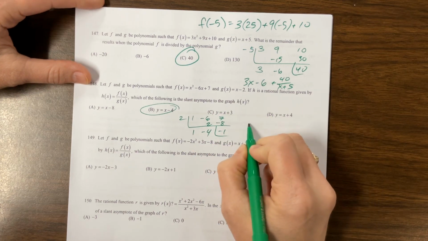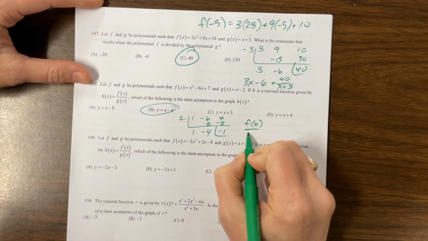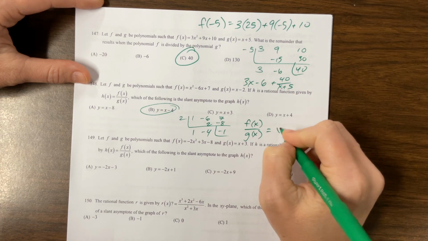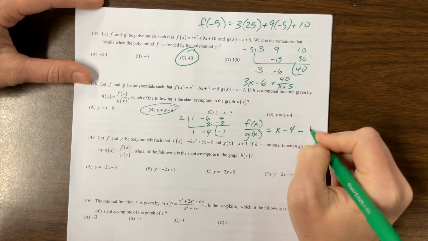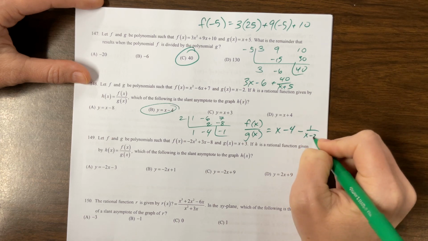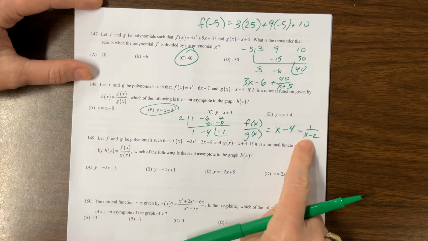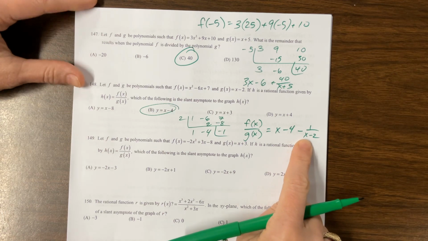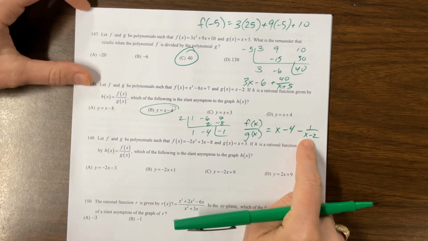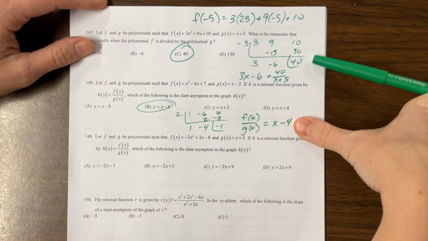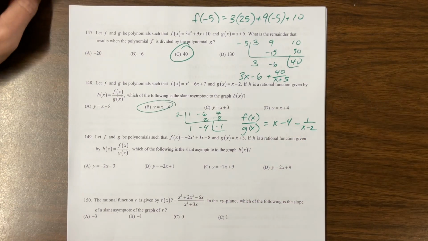When I take f of x and I divide it by g of x, what I get is x minus 4 minus 1 over x minus 2. As my x values get ridiculously large, I have 1 divided by something ridiculously large, which gets ridiculously small. So this goes away, and so that is why that's my slant asymptote.